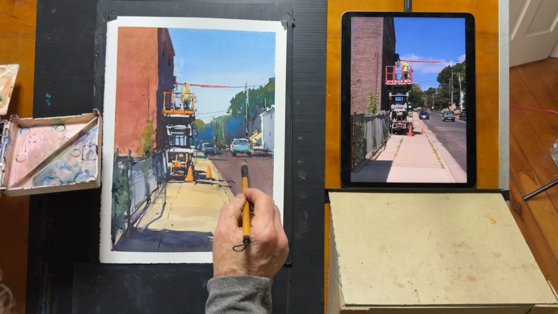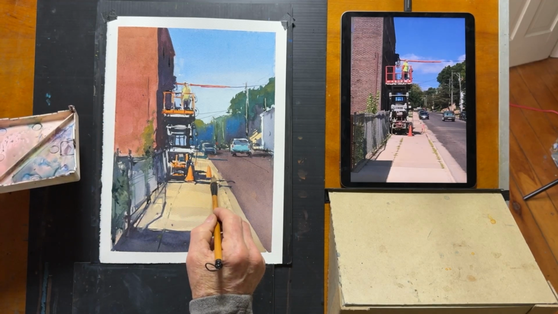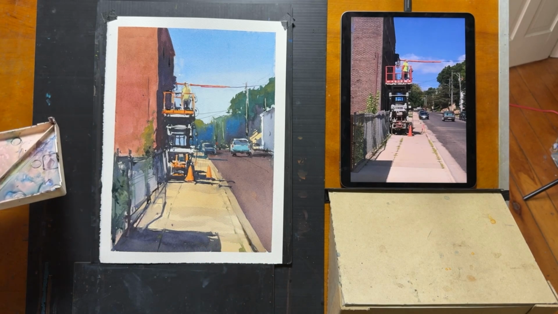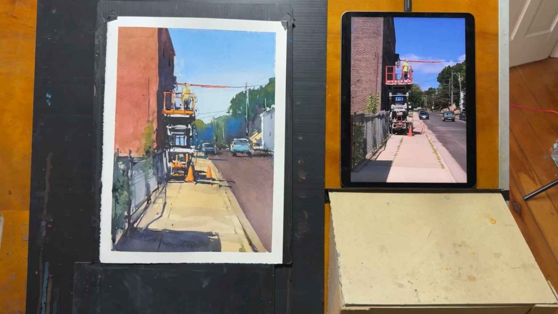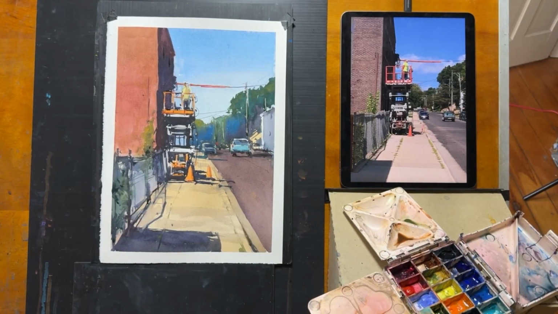I'm going to put a line down the road. Line like that.